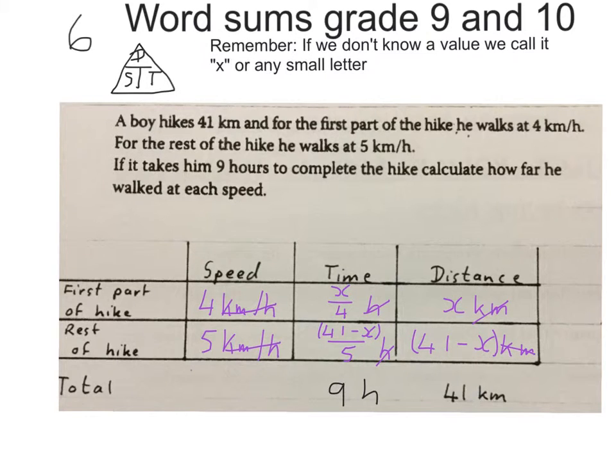This writing is optional to anybody as you want. Now what is important is that we've written all this information algebraically into a table. And we're now going to set up an equation to solve this problem. What they told us is that if it takes him 9 hours to complete the hike, that means this time plus this time is going to give me 9 hours. And there's my equation popping out of the table.